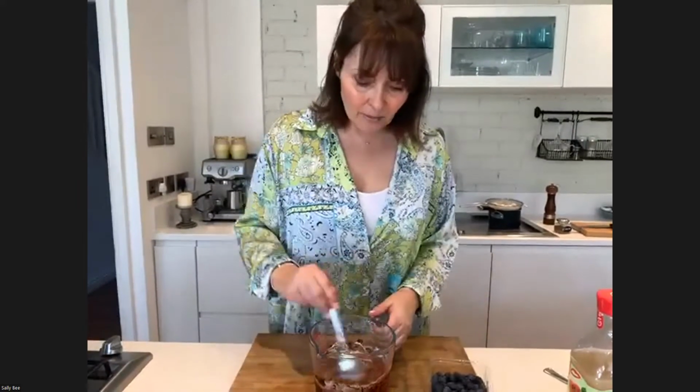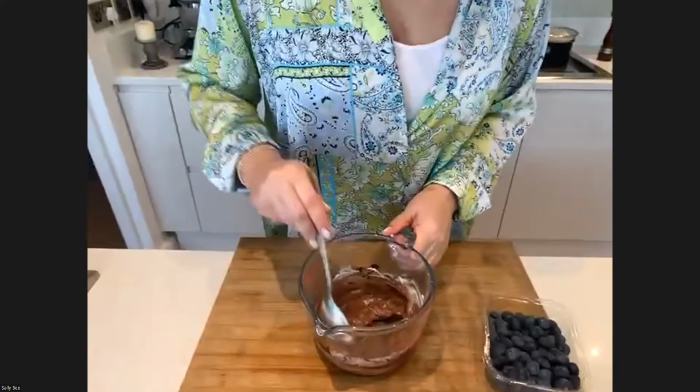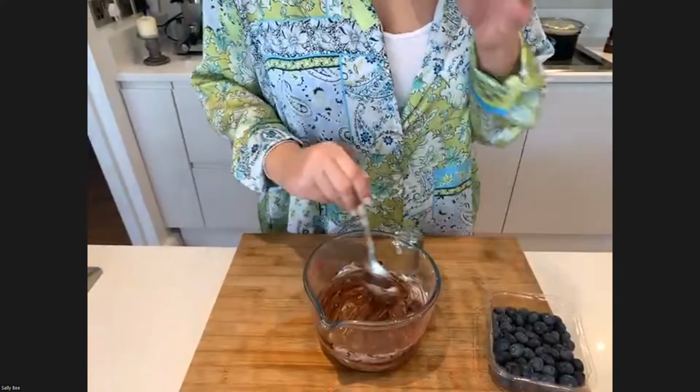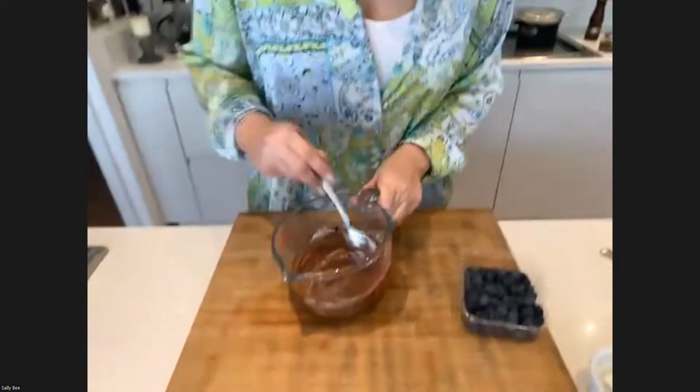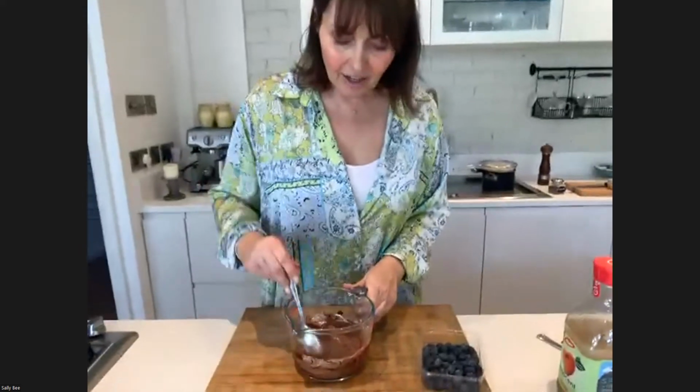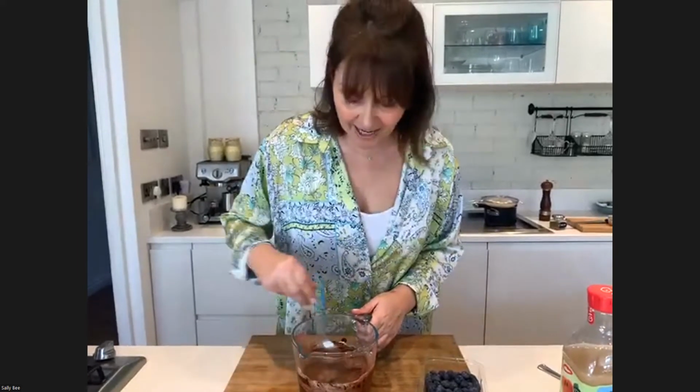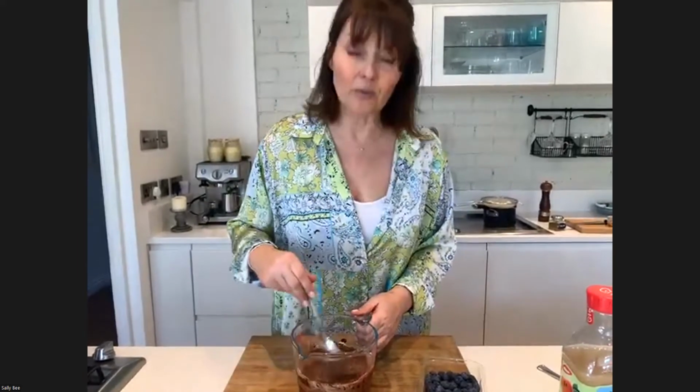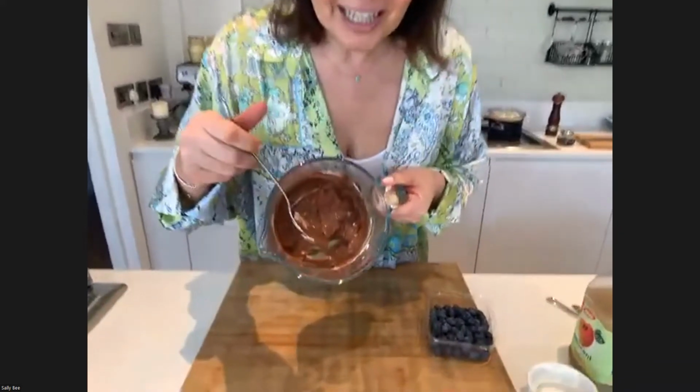And if I was just having this on its own, I would add a bit of honey into it, some nuts, some raisins, some blueberries. I would just add something to make it sweet myself so that I know what I'm putting in, rather than relying on a food manufacturer to say, well, this is what sugar we're going to add or what chemical sweetener we're going to add.